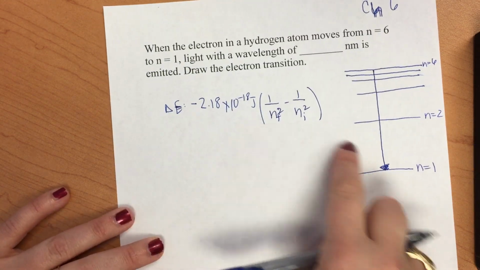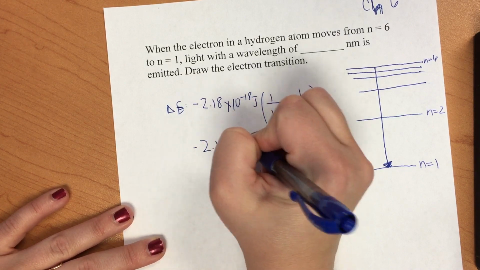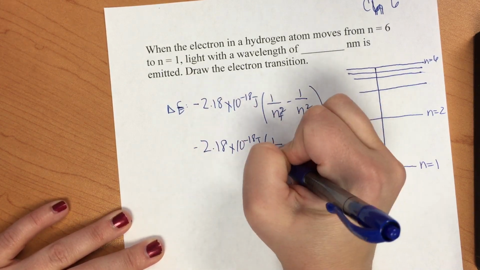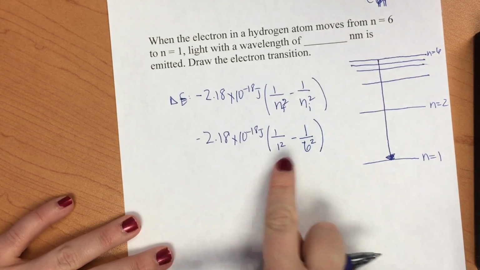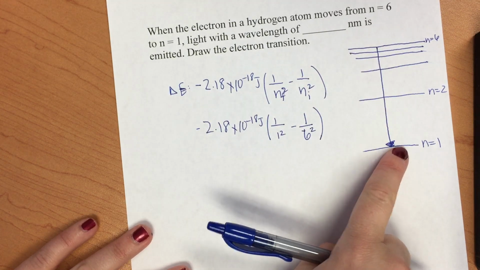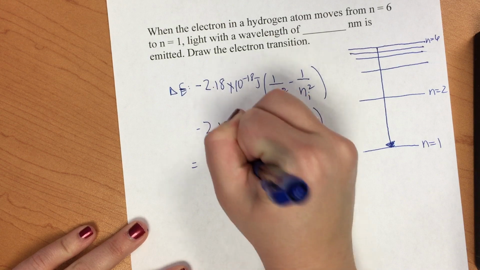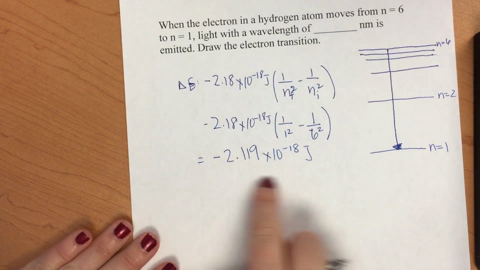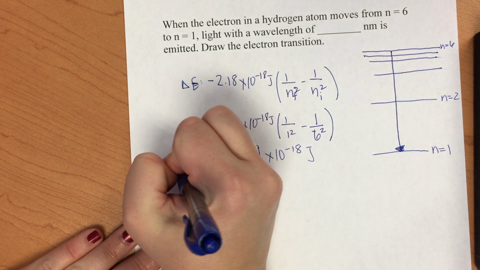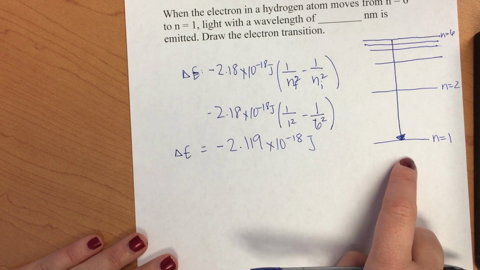Okay, so now we can plug in the values that we have here. So negative 2.18 times 10 to the negative 18 joules, 1 over 1 squared minus 1 over 6 squared. Okay, when you plug this into your calculator, initial, final, we get negative 2.119 times 10 to the negative 18 joules. Okay, so the question is, how can we use the change in energy between these two states to determine the energy of the photon, which is related to the wavelength of light?